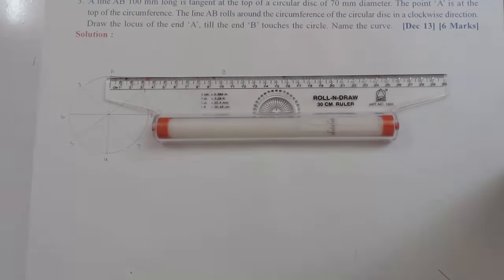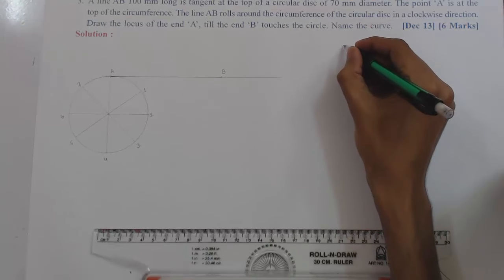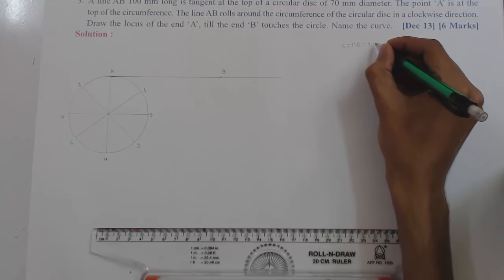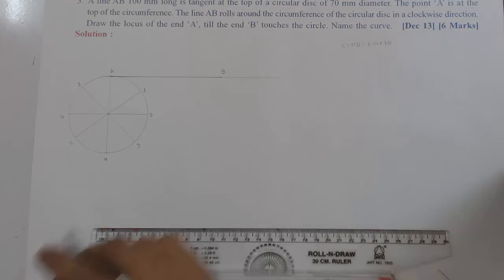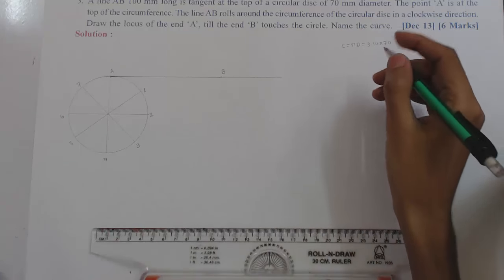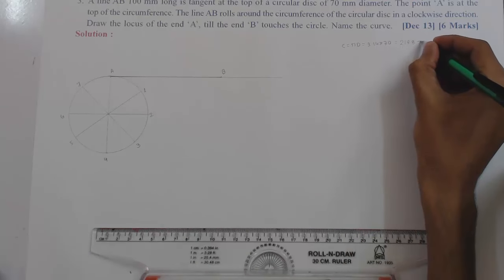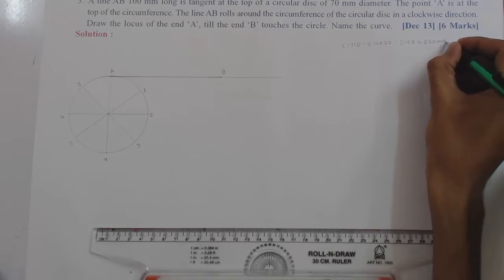So for 70 mm diameter, I should calculate the circumference, which is equal to pi d. So it will be 3.14 into 70. 3.14 into 70 is giving me 219.8. So I can approximately take it as 220 mm.